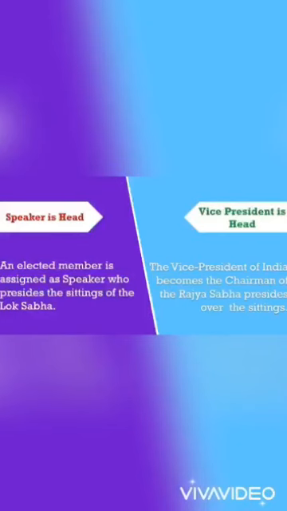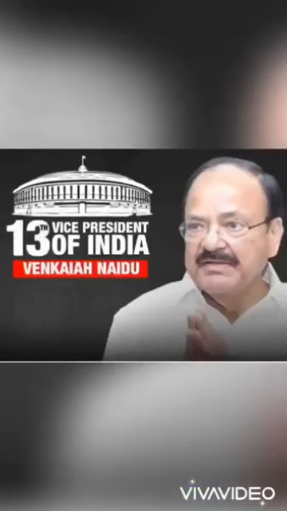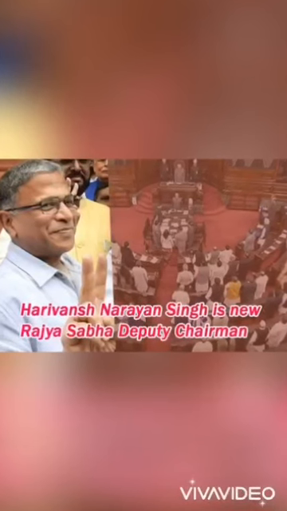Presiding officers. Who is the presiding officer of Lok Sabha? The Speaker is the presiding officer of Lok Sabha, whereas the presiding officer of Rajya Sabha is the chairman. The Speaker of the Lok Sabha is elected by the members of Lok Sabha themselves with a simple majority amongst themselves only. Whereas the Vice President of India is the ex officio chairman of Rajya Sabha. In the absence of the chairman, the deputy chairman presides over the meetings of the Rajya Sabha, and in the absence of the speaker, the deputy speaker presides over the meetings of the House.